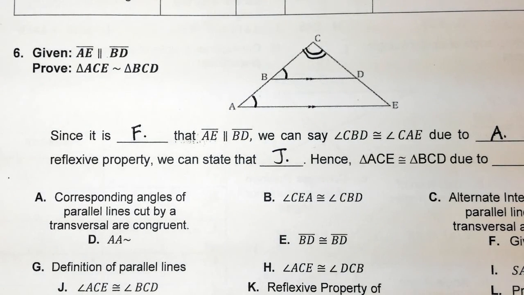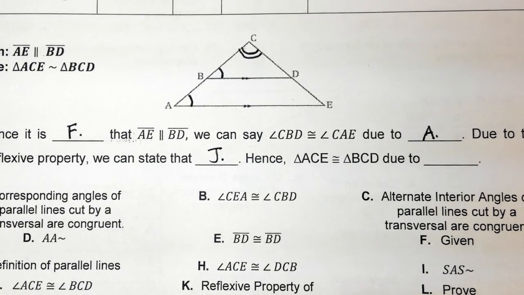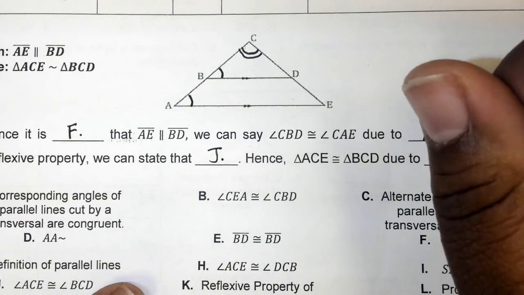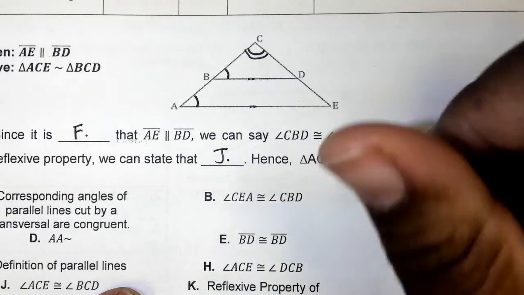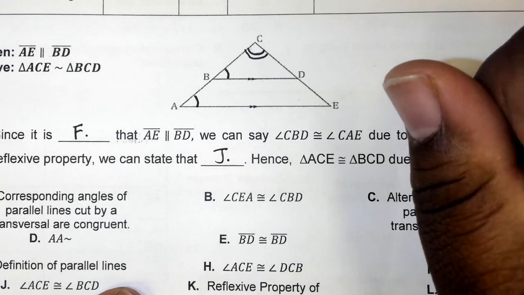And then the last part it says hence, ACE, and we shouldn't have written congruent there. Should say similar. Triangle ACE is similar to triangle BCD due to what? D. Angle similarity. Y'all should see that because we just brought angle similarity on the triangles.